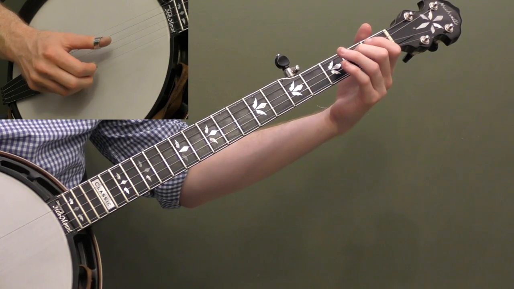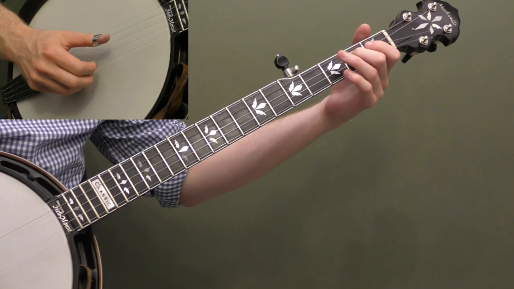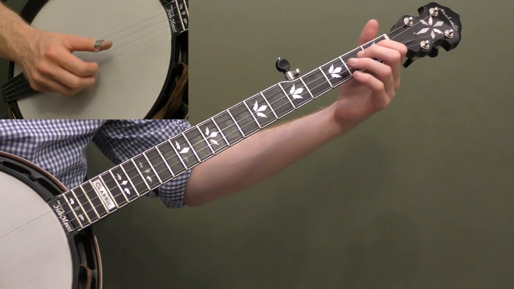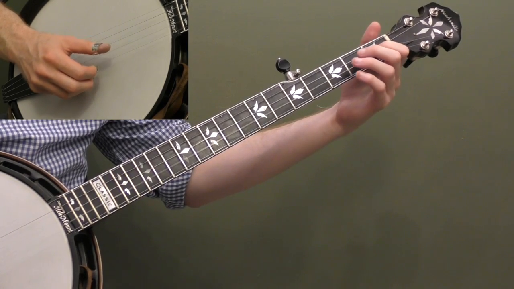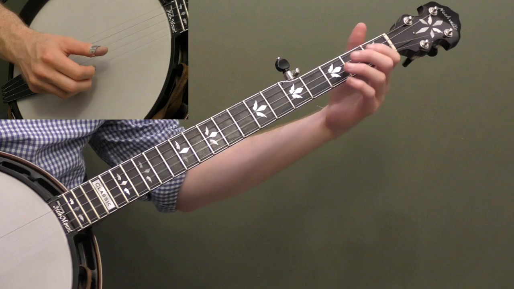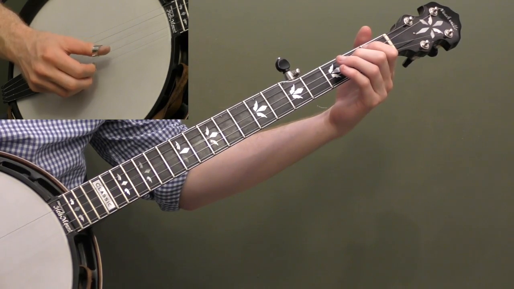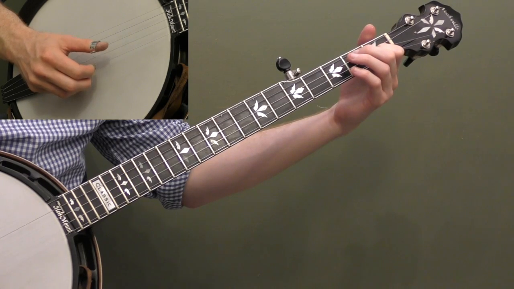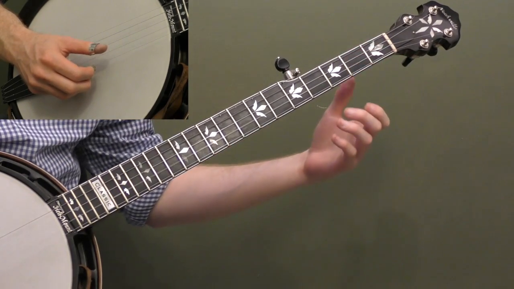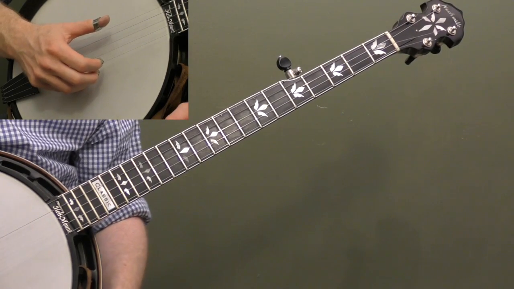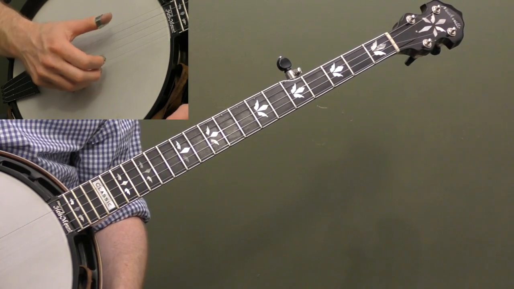And then second fret third string. And then open third string. So let's play the whole thing. That's the single note melody. One each. So that's the melody in its most basic form. So let's look at the first variation.